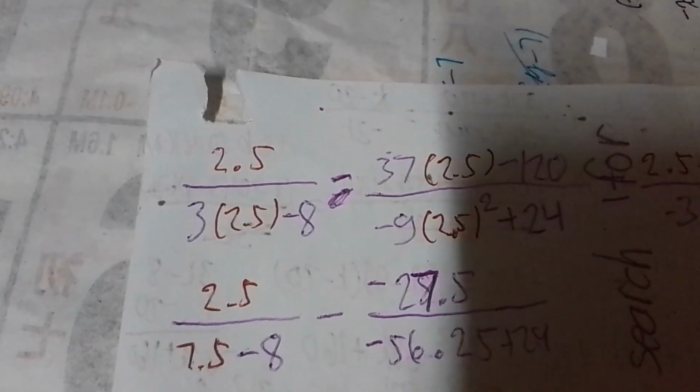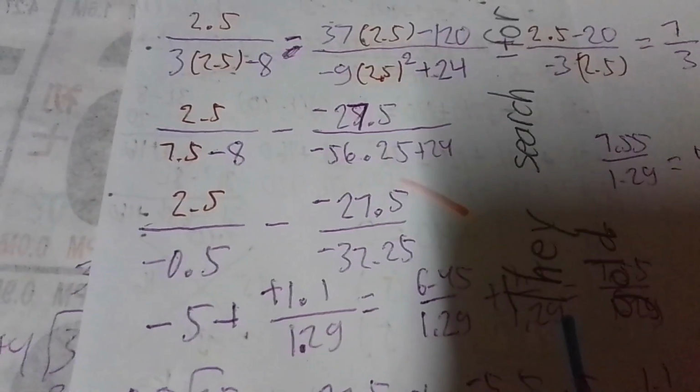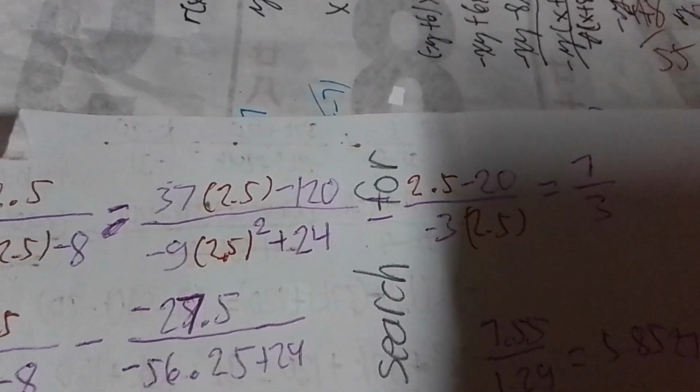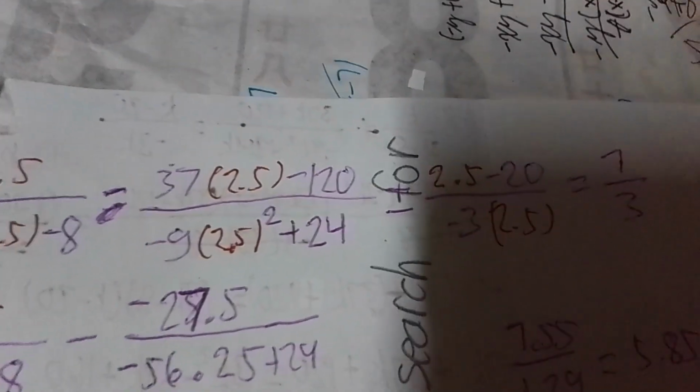But on the left-hand side, we got some type of extraneous solution. We know that 3 times 2.5 gives you 7.5, minus 8 to give you negative 0.5. 2.5 divided by negative 0.5 is negative 5. Right? Negative 5. On the second solution, we have 37 times 2.5 minus 120.